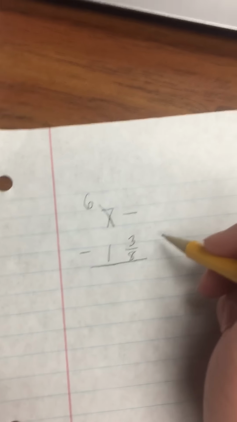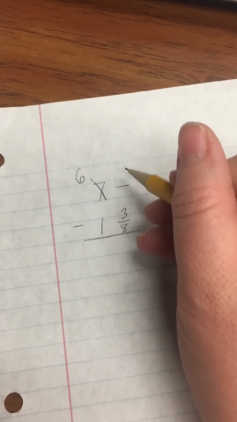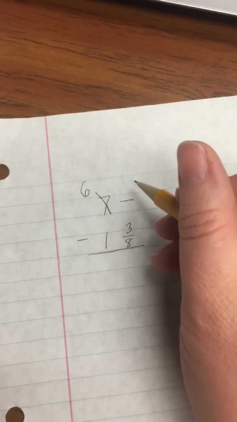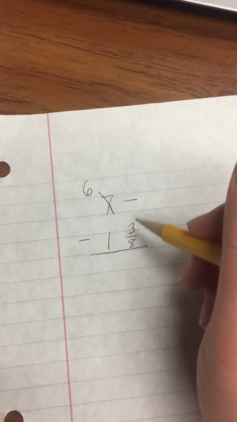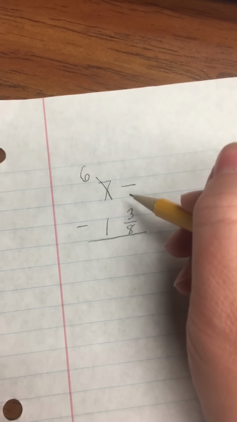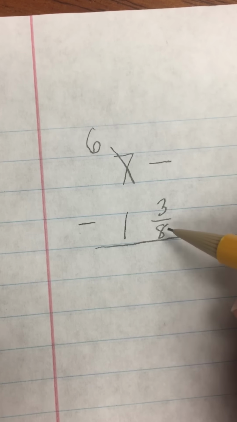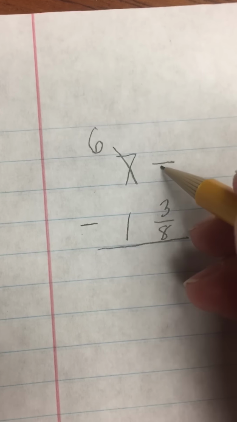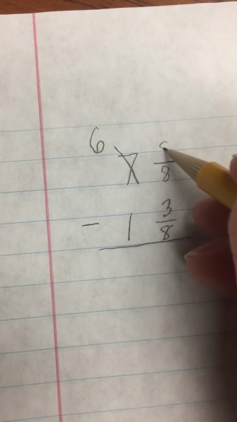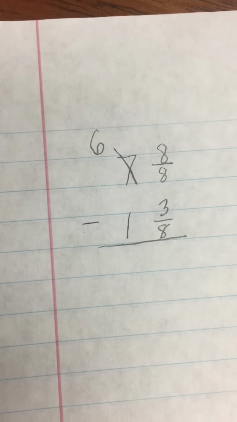And I could choose any fraction that means 1 whole. 4 over 4, 7 over 7, 9 over 9. Any fraction where the top and bottom are the same equals 1 whole. But I want the one that's going to make life easy and have the same denominator as this one here. So I'm going to choose 8 over 8. So 7 becomes 6 8/8.